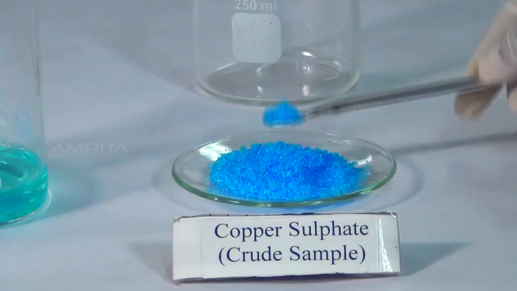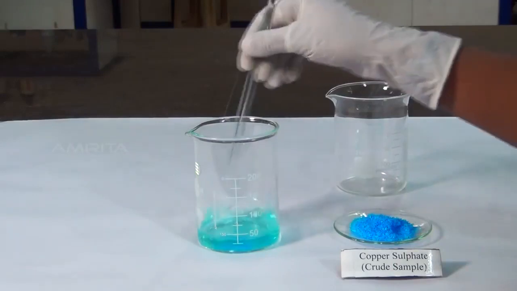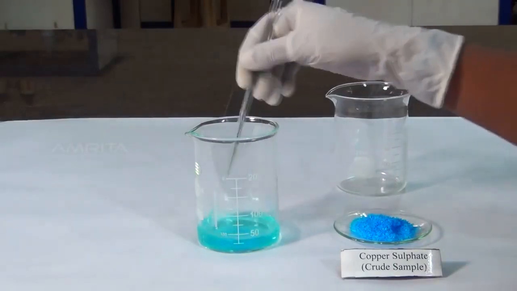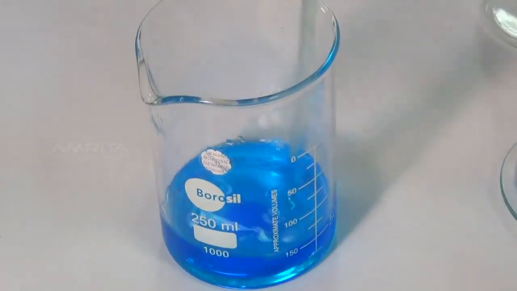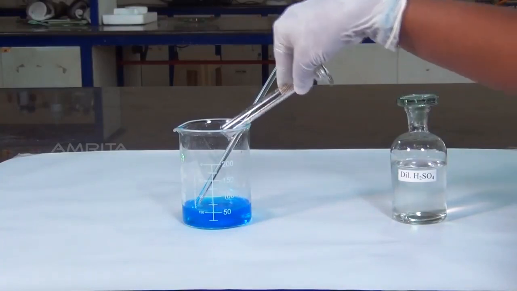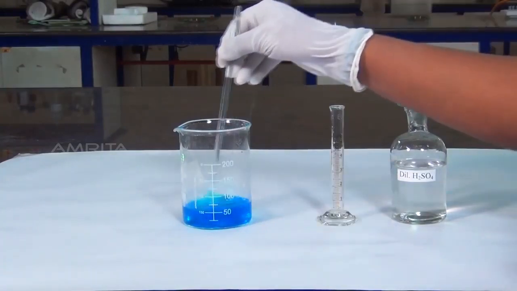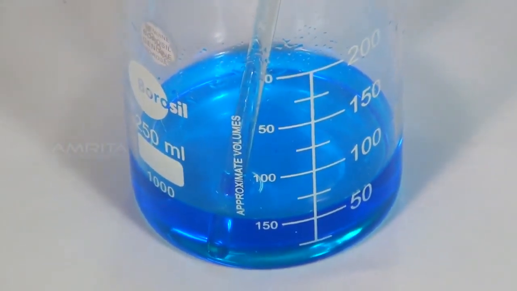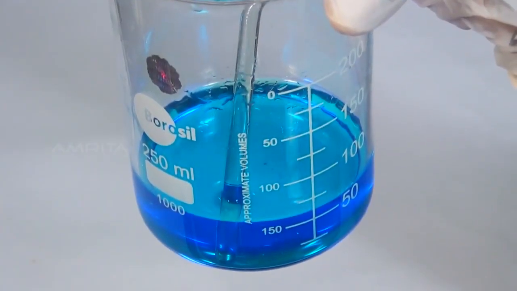Add the powdered sample several times till a little of it remains undissolved in the beaker even if it is stirred for some time. Now, add about 3 ml of dilute sulfuric acid to the solution using the measuring jar and gently stir the solution to make it clear. This prevents the hydrolysis of copper sulphate.